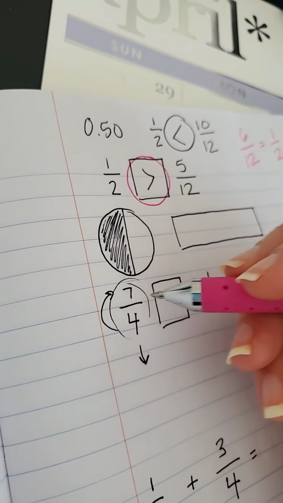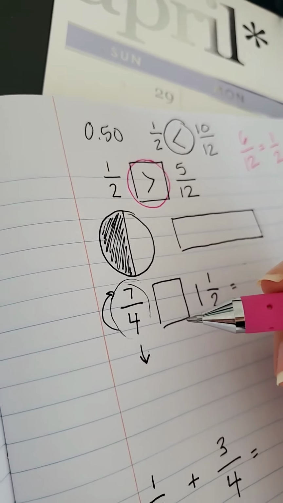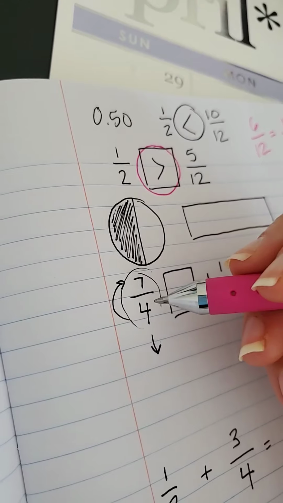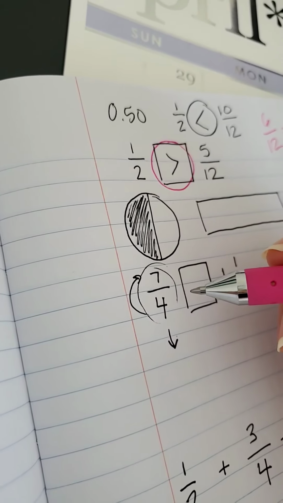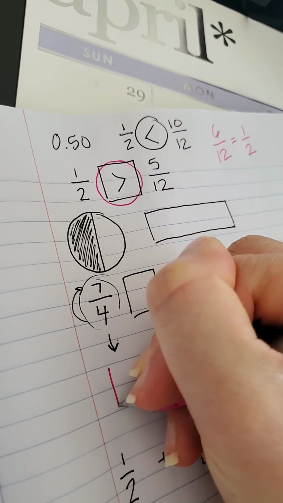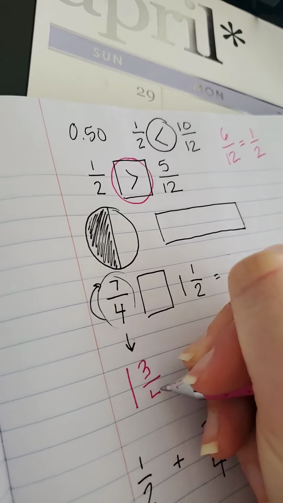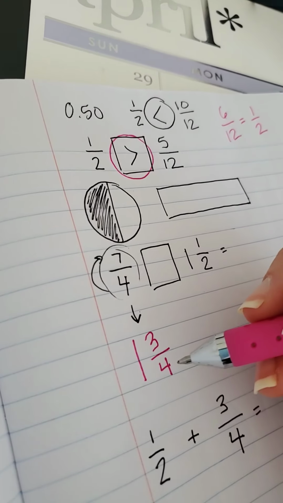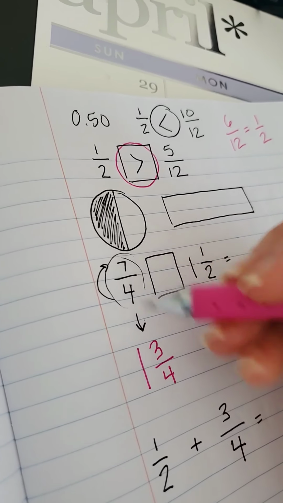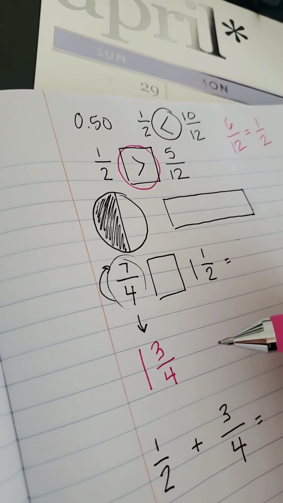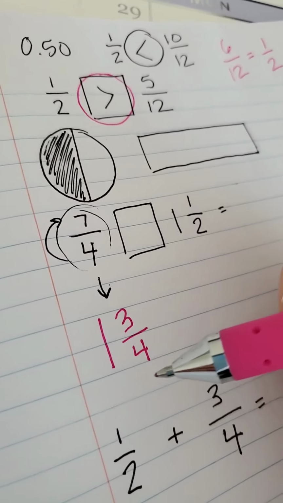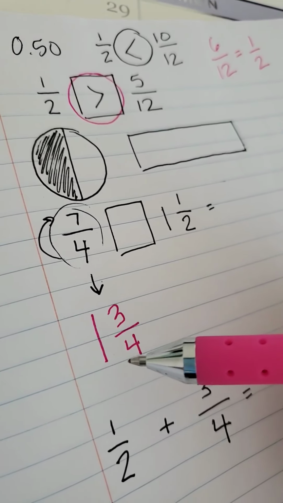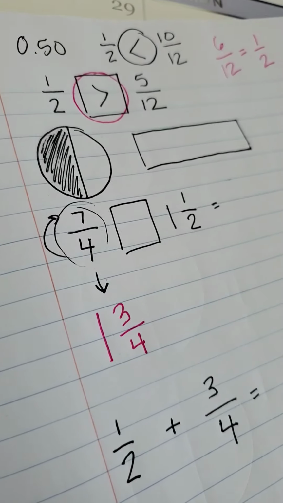How many wholes, or one entire fraction, have we made? How many times can 4 go into 7? 4 can go into 7 one time, with 3 left over. That essentially means I've made one whole with 3 out of 4 left over. 7/4 is the same thing as 1 3/4, because I made one entire fraction and then I had 3 left over from the 7. Now that I've made this improper fraction into a mixed number, which one is bigger or which one is less than? 1 3/4 or 1 1/2.